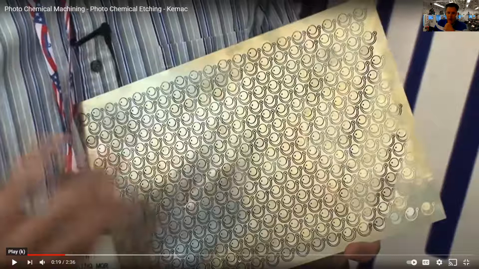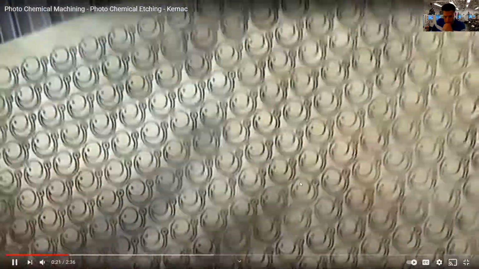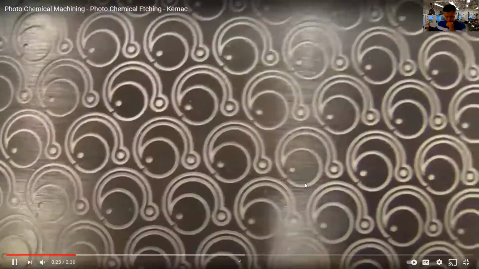Those would be really hard parts to stamp out because they're so thin. It would have a hard time on a stamping press. All of it gets etched at the same time. So a laser and EDM have to individually trace out every single one of these cuts, whereas we just stick it inside our machine and it all gets sprayed with acid and etched at one time. So there's some major cost advantages over some of the other processes.